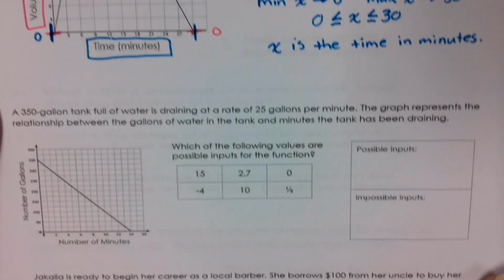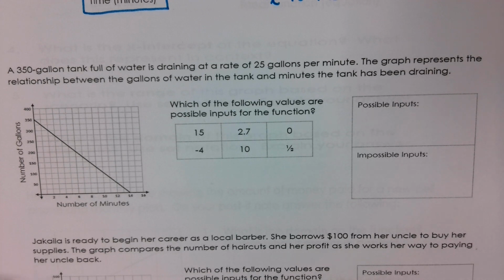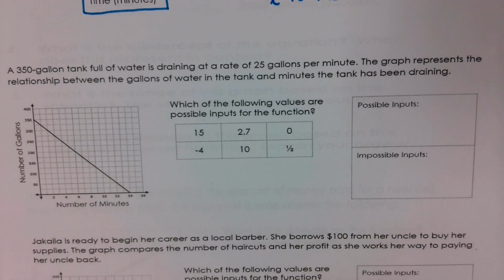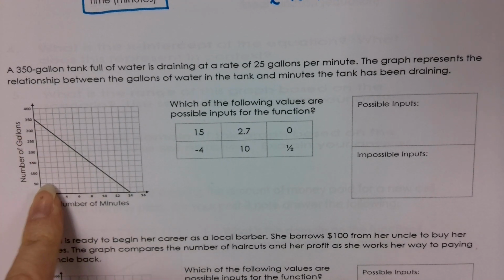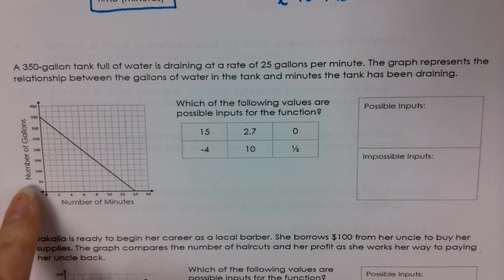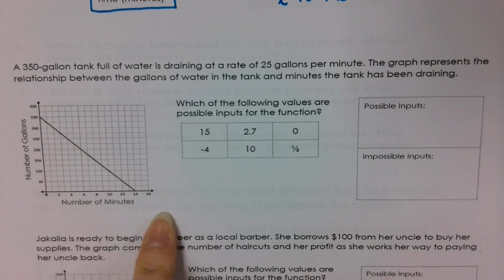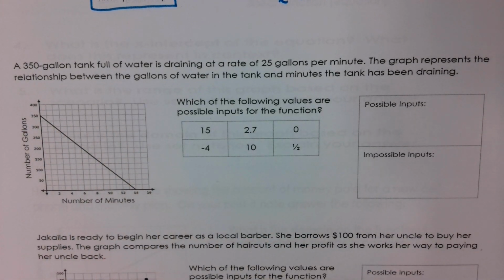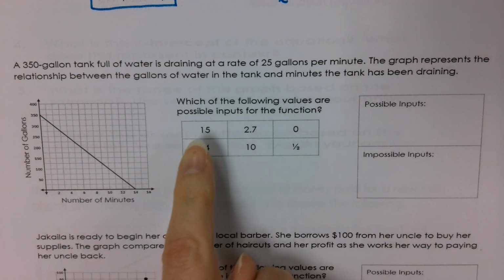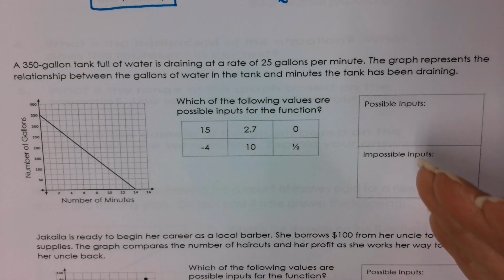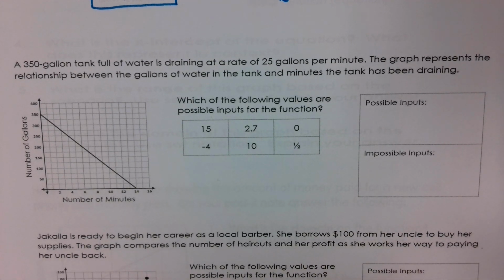So taking a look here at this problem, it says a 350-gallon tank full of water is draining at a rate of 25 gallons per minute. The graph represents the relationship between the gallons of water in the tank and the minutes that the tank has been draining. So gallons of water is representing our y, which is our range. The domain is represented by the number of minutes. So they're giving you the graph already. What they want to know is, based off of this situation, could these values be possible inputs? Which one of the values would be a possible input versus which ones are not a possible input?